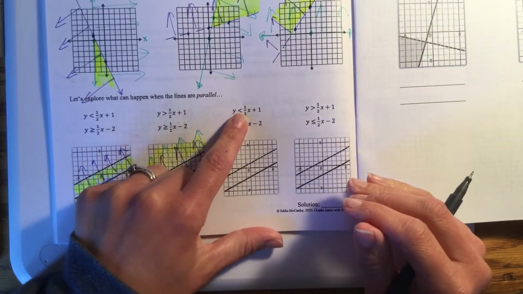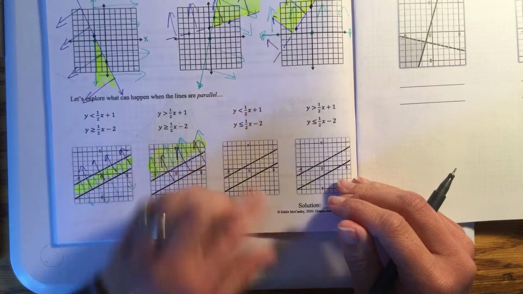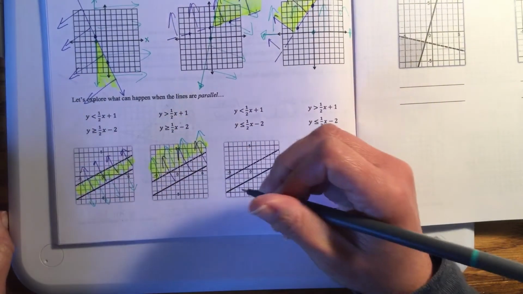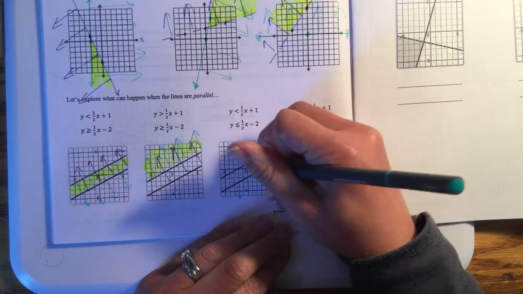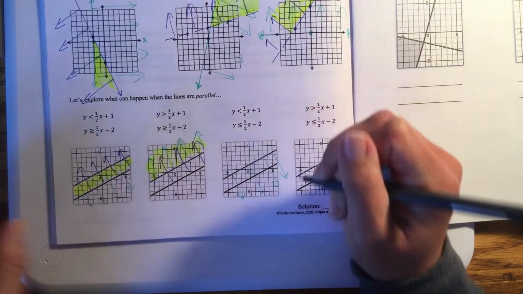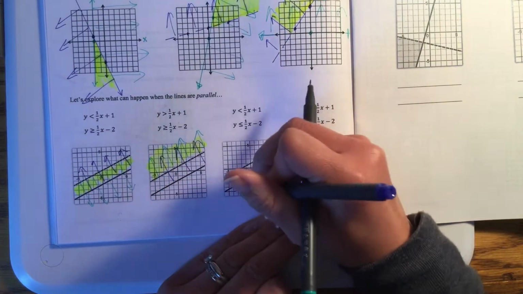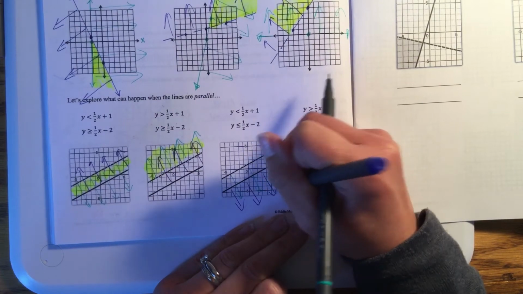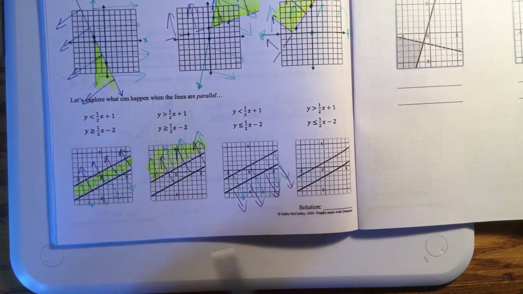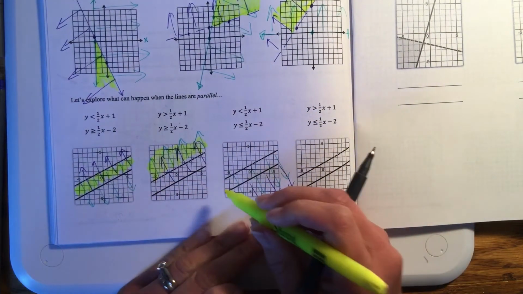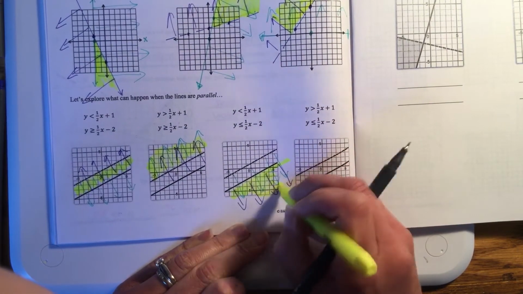The next one, y is less than the first equation, so that would be going down. And y is less than the second equation, so that one is also going down. So it's only below here.